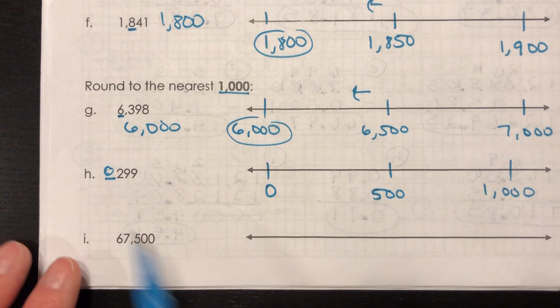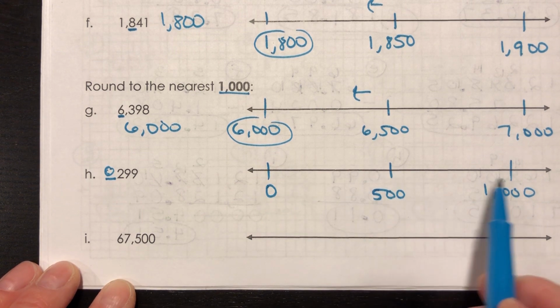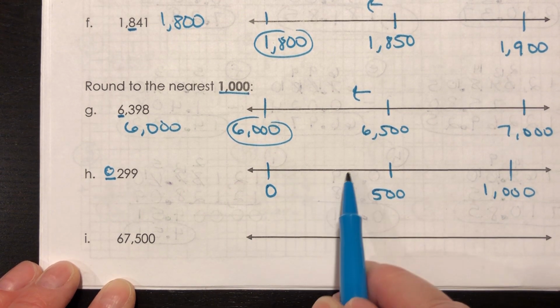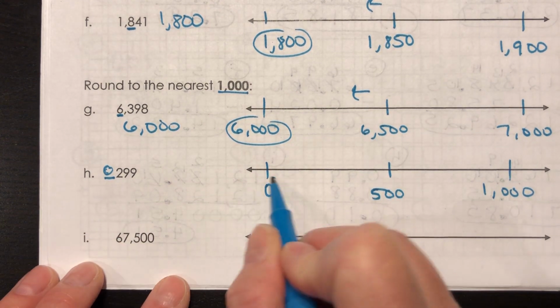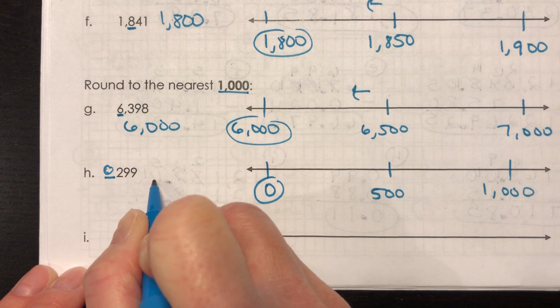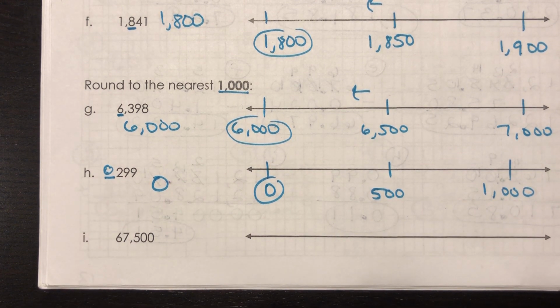Now I have to ask myself, where would 299 fall? Is it going to be closer to 0 or is it going to be closer to 1,000? Well, 299 would happen right about here. That would mean that 299 is closer to 0 than 1,000. So I know it seems weird, but 299 rounded to the nearest 1,000 would be 0.